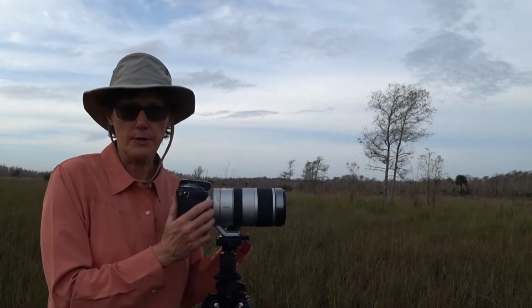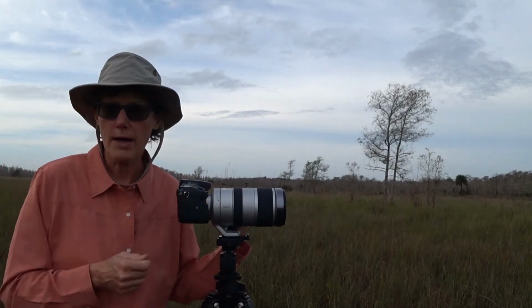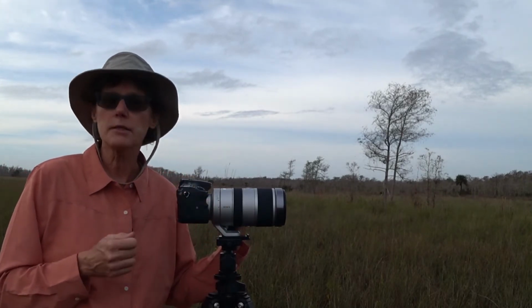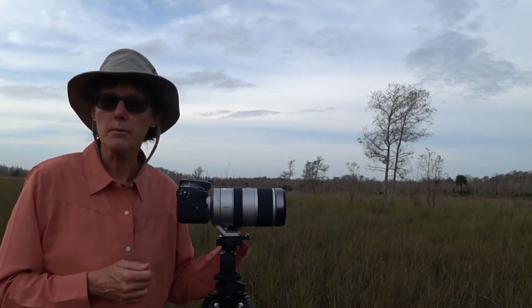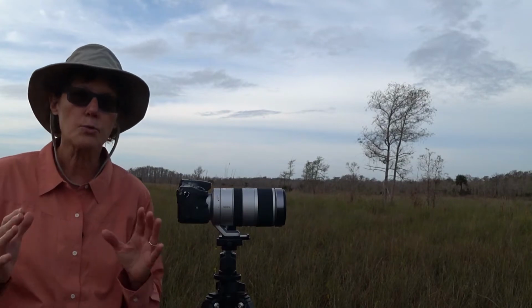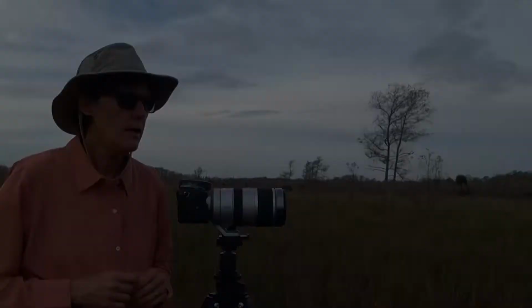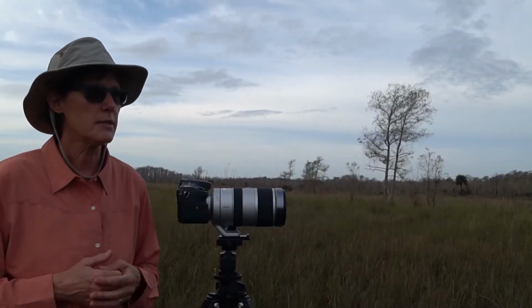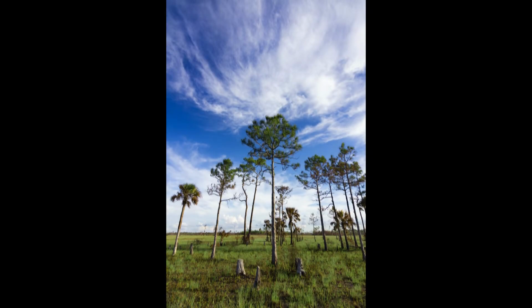Okay, so the other difference is that with the wide-angle lens, you get a distortion, especially around the edges, where everything tends to look like it's being stretched into the scene. Best way to show you this is take a look at this example where I shot this with a wide-angle lens, and you notice that the trees look slanted. Okay, that's that distortion effect.